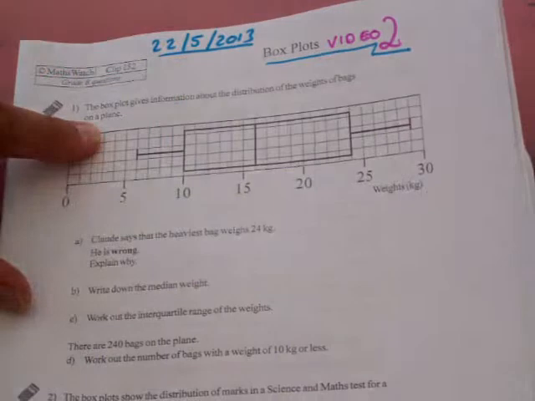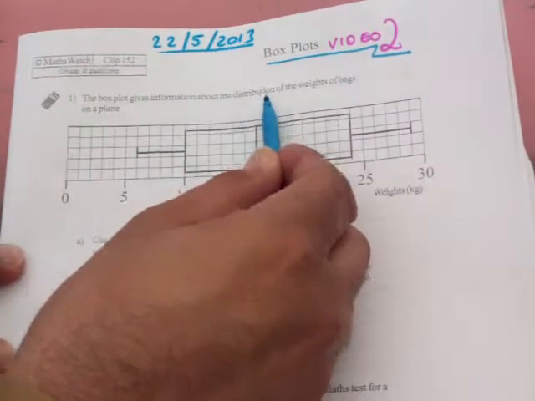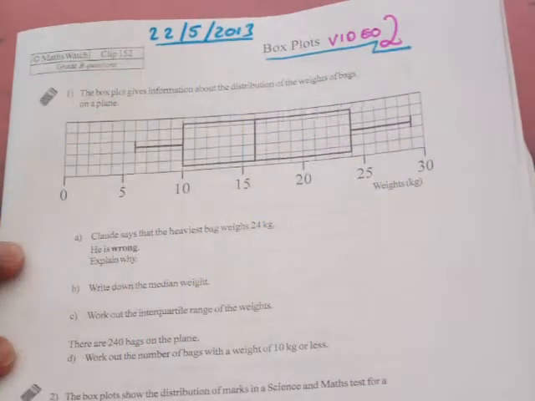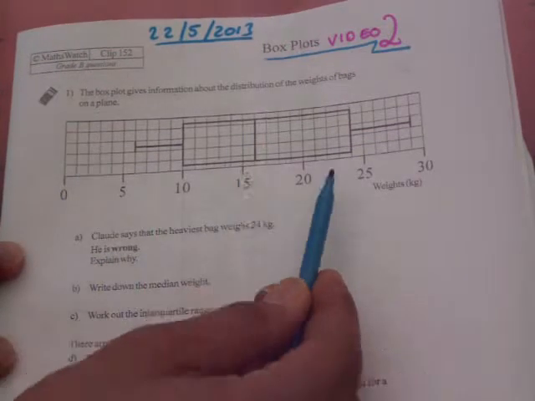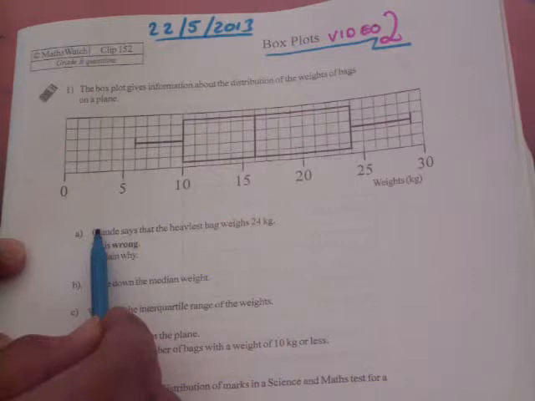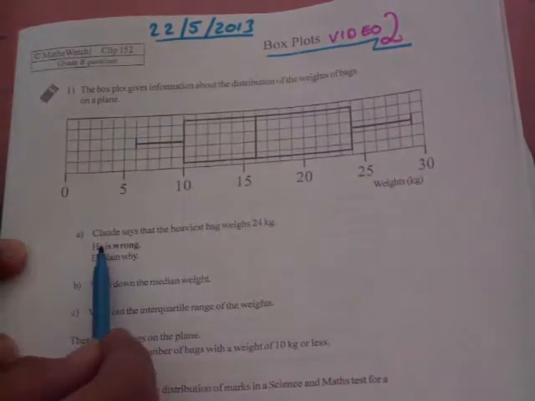Okay, here we have a box plot that gives information about the distribution of the weights of bags on a plane. You have a scale that goes from 0 to 30, and each box is represented by 1 kilogram. Claude says that the heaviest bag weighs 24 kilograms. He is wrong, explain why.